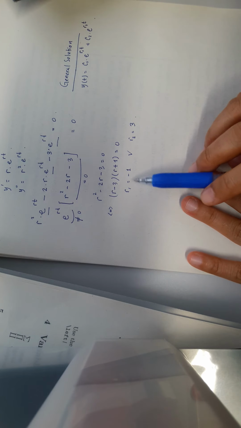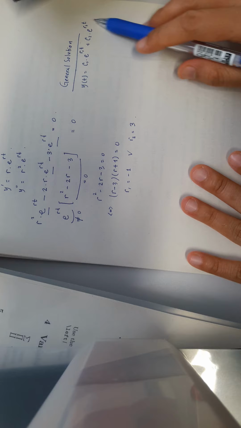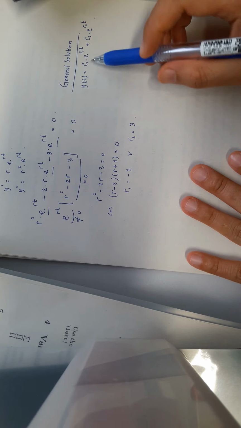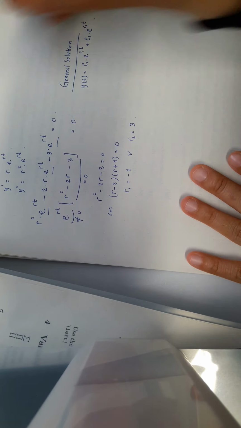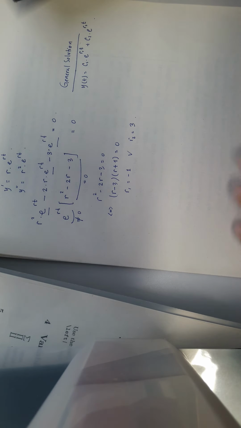We can substitute this r1 and this r2 into this form, but we need c1 and c2. This is how the initial values apply.